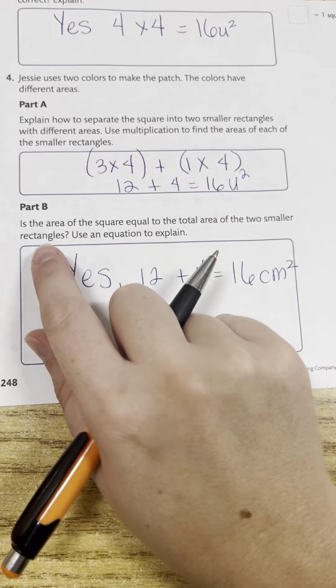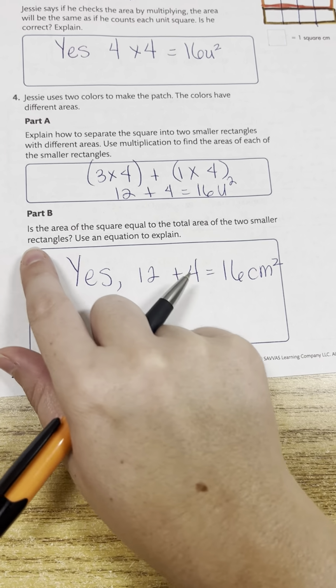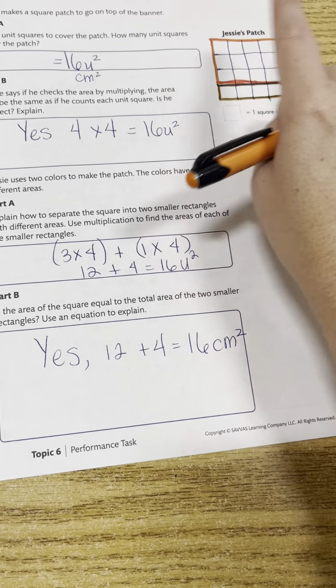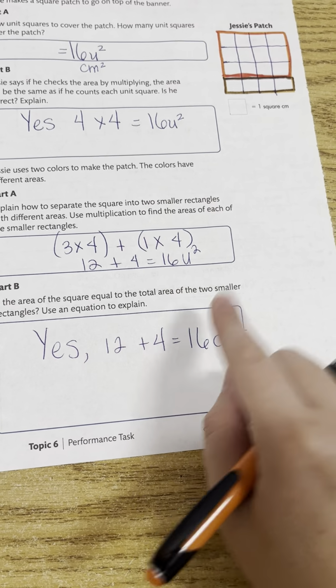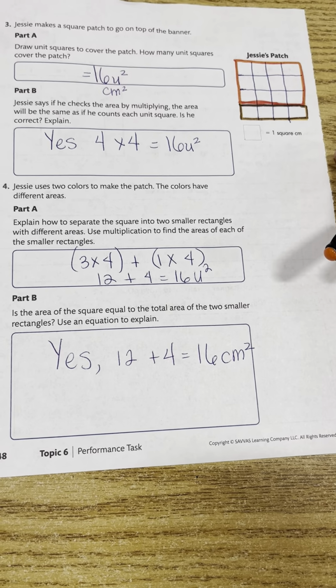Part B, is the area equal to the total of the 2 smaller areas? 2 smaller rectangles. Yes, because it's still the same thing. So yes, because 12 plus 4 is 16. And I did centimeters because I saw it right here at the last minute.